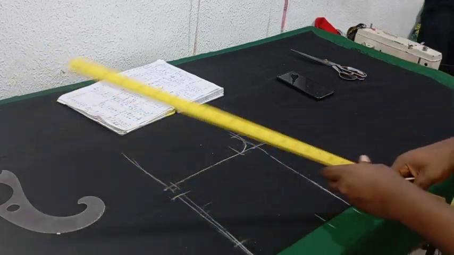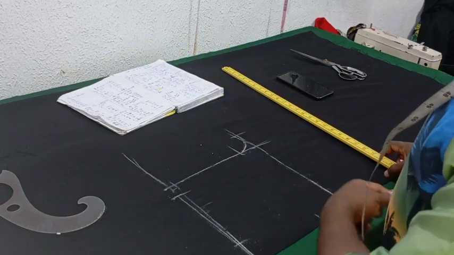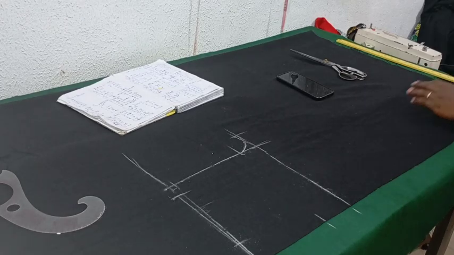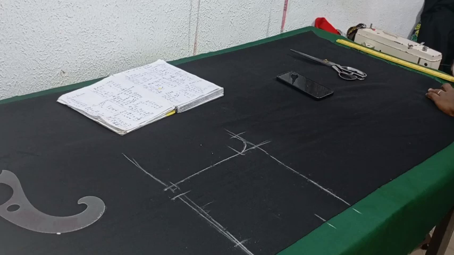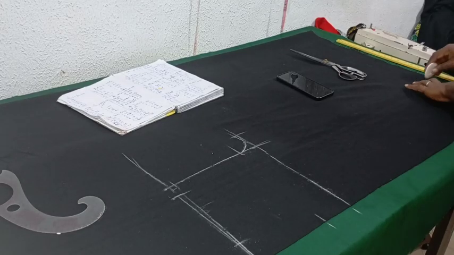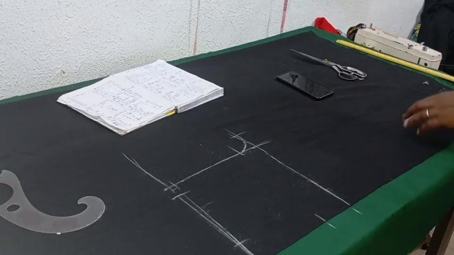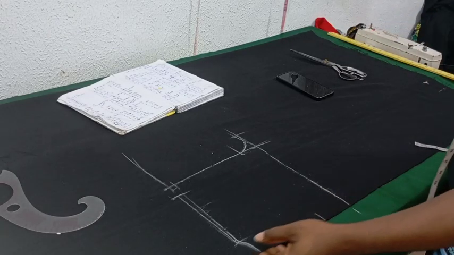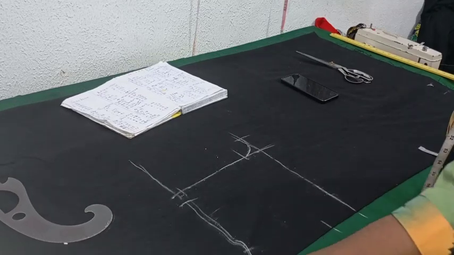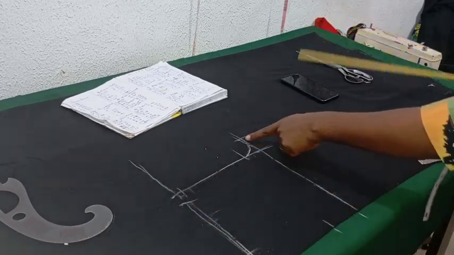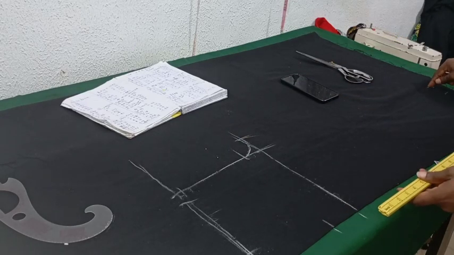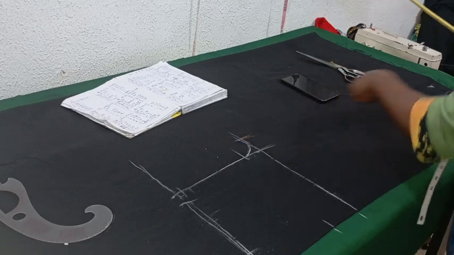Now you mark your ankle. My client's ankle is 13.5, then I'll be adding 2 inches. Once I mark my 13.5, 13.5 plus 2, so that while closing, I will have a little allowance left. So having done that, you connect from the hip allowance to your ankle allowance.